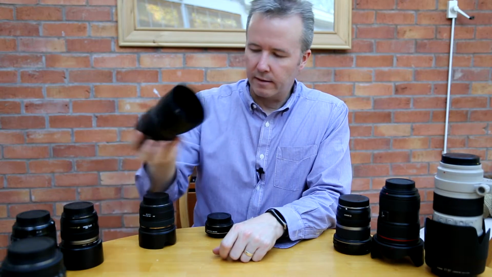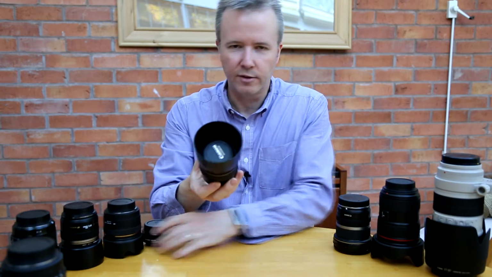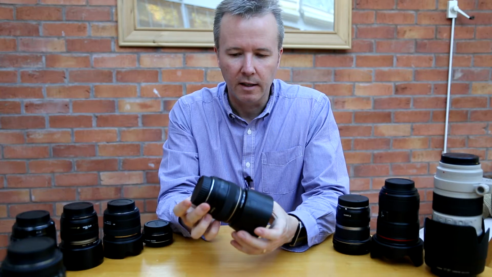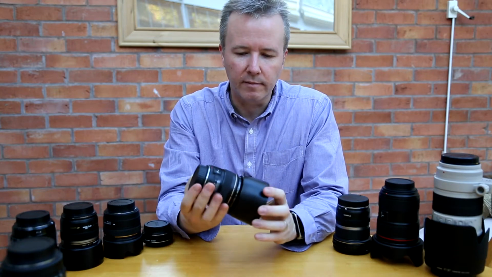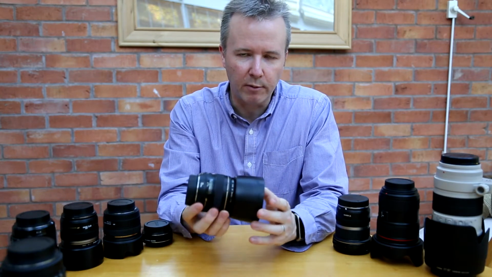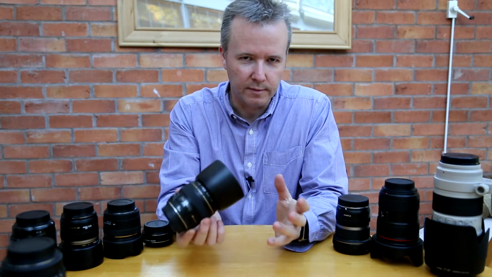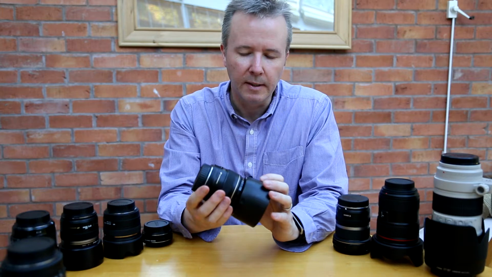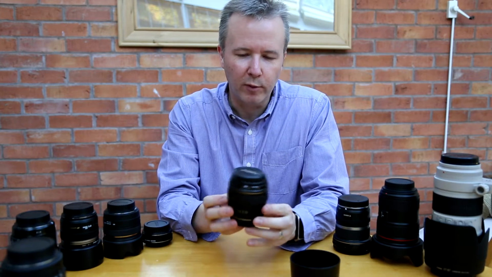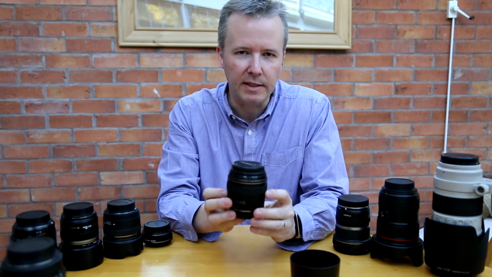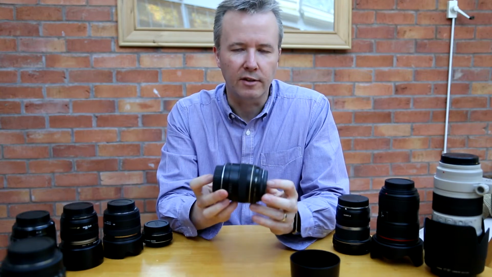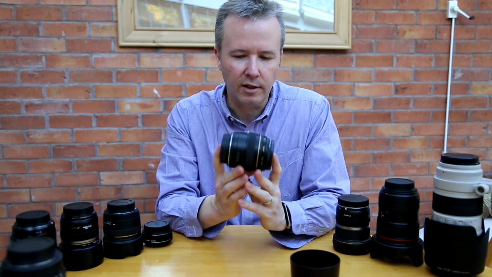The next lens that I would strongly recommend is this Canon 85mm f1.8, or the equivalent lens for the brand of camera that you're using. It's a very strong performer. 85mm lenses are, as I understand it, the easiest to construct.